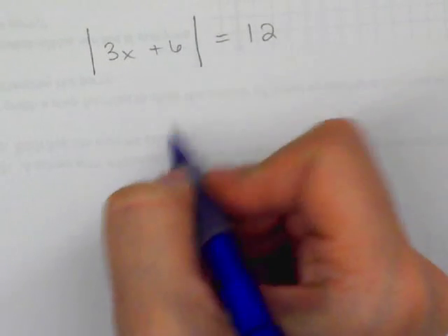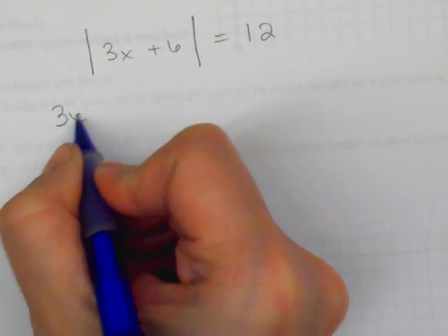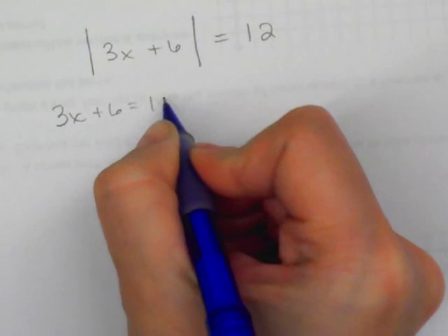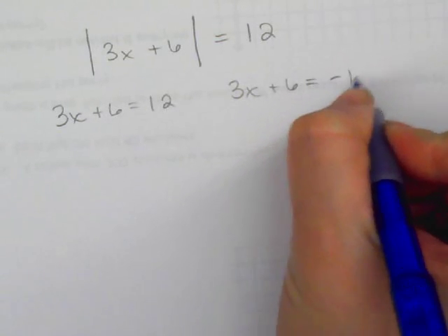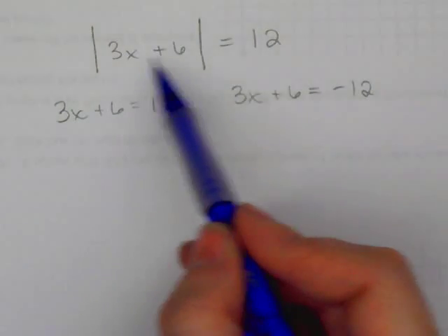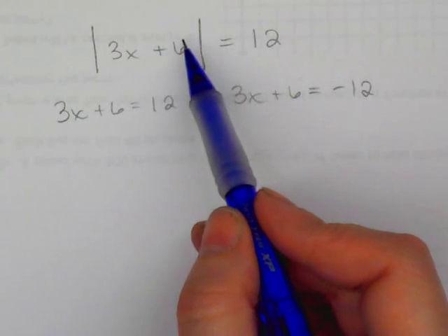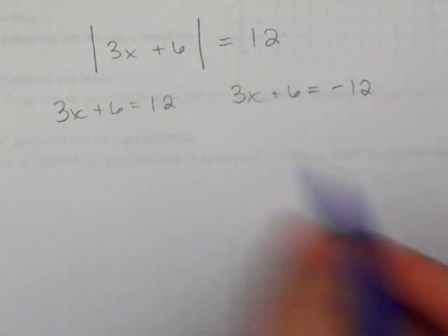So this is where I take what's in here once I get the absolute value part alone and I split it. So I'm going to have the 3x plus 6 equals 12 and 3x plus 6 equals negative 12. Because whatever is in here, if it equals 12, it's going to come out as 12, and if it comes out as negative 12, it's going to come out as a positive 12.